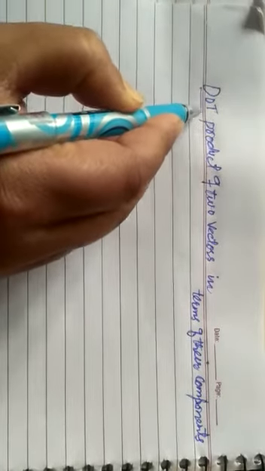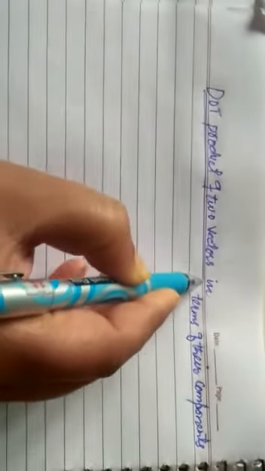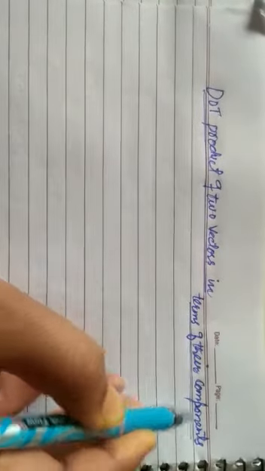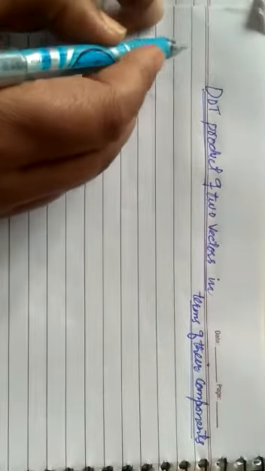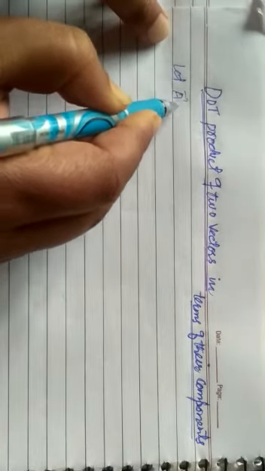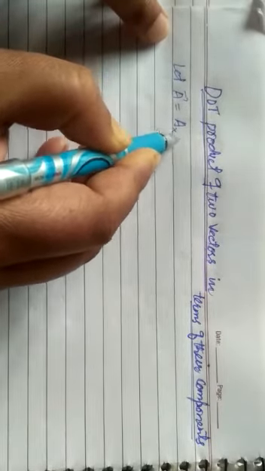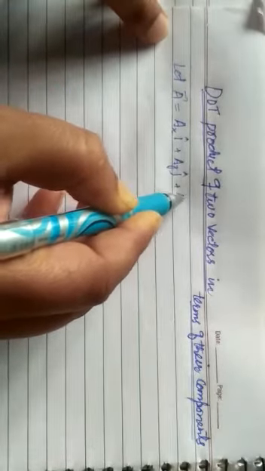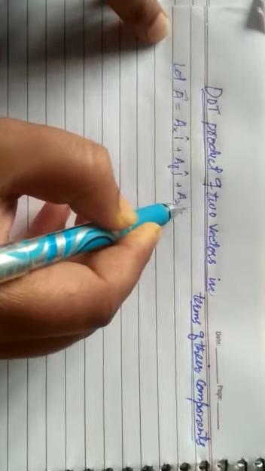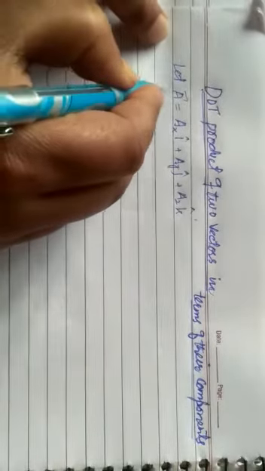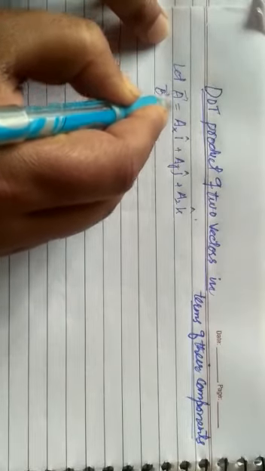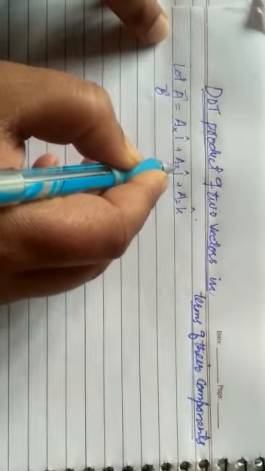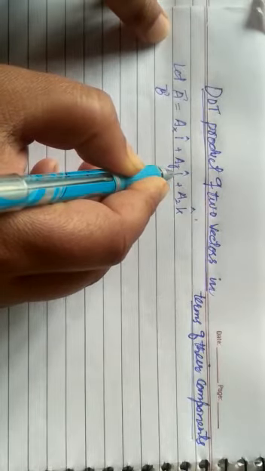Now today's topic is the dot product of two vectors in terms of their components. How are we going to calculate it? Let us have two vectors. Let vector A equal Ax i plus Ay j plus Az k. Ax is its component along the x-axis, Ay its component along the y-axis, and Az along the z-axis.